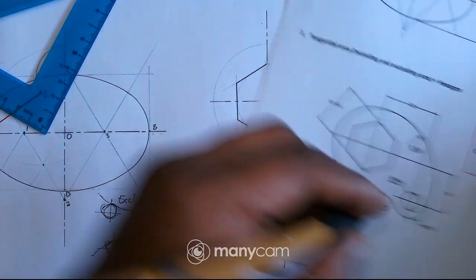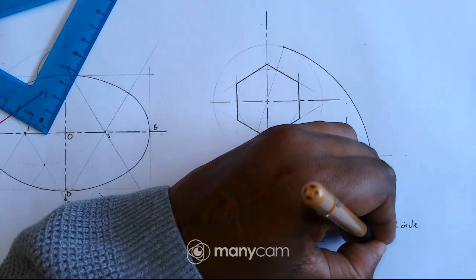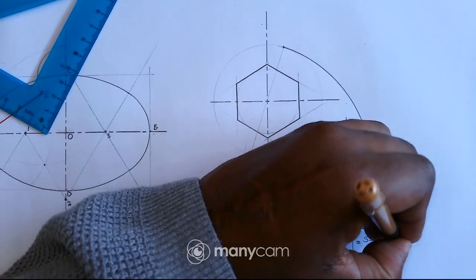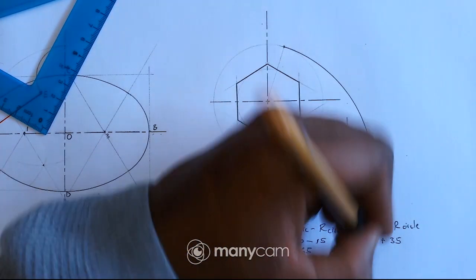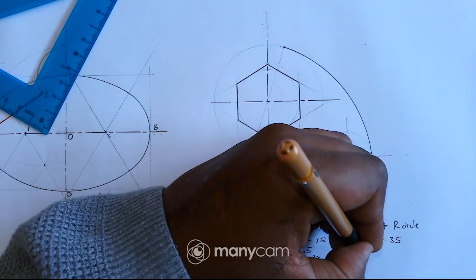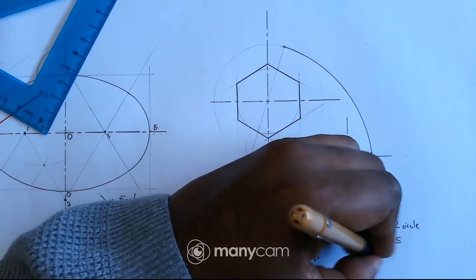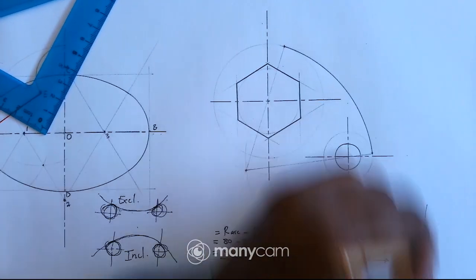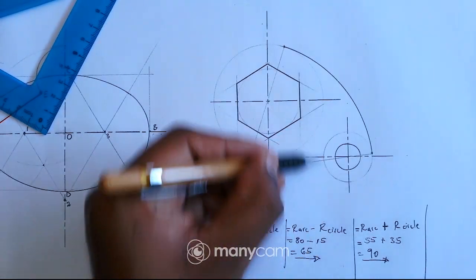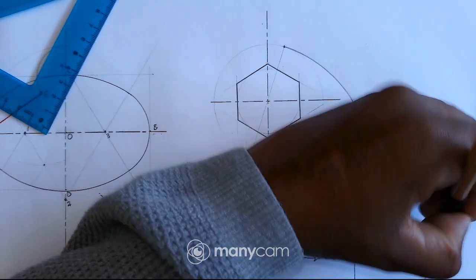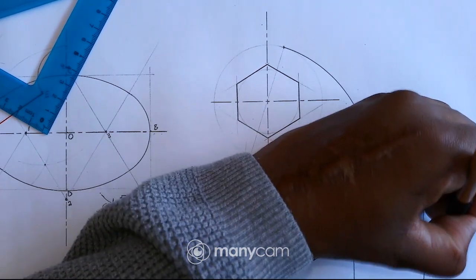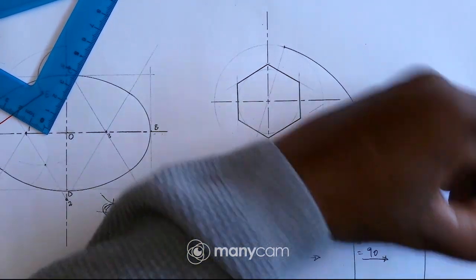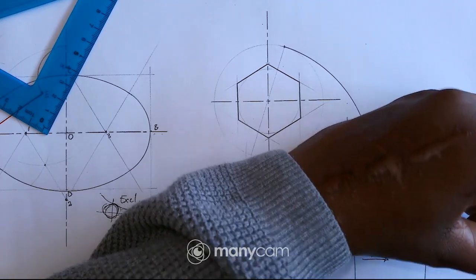So that means I'll say 55 plus 35. So what's the answer? Answer is 90. Okay, so this is our first answer. And then now I move to this circle this side. I do the same thing, the radius of the arc plus the radius of the circle.